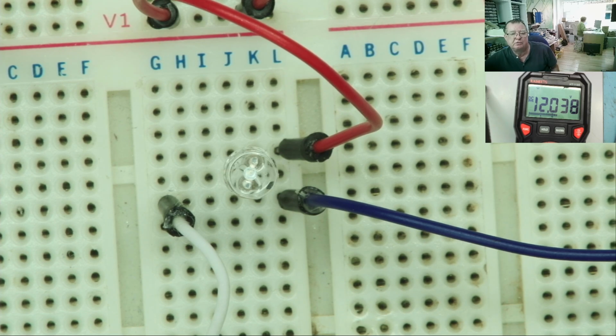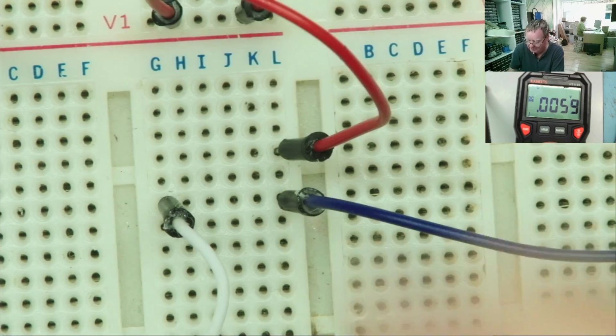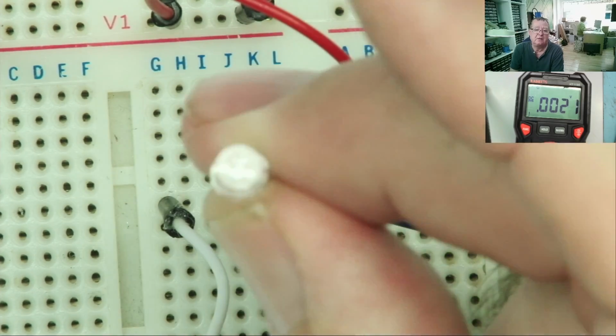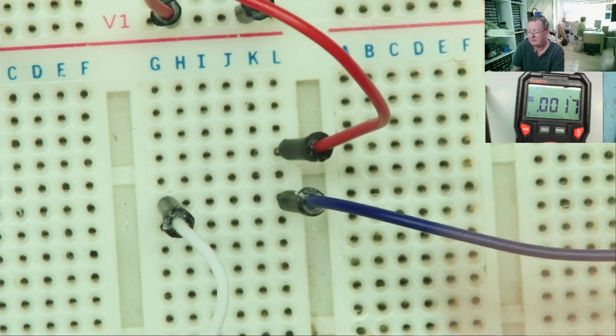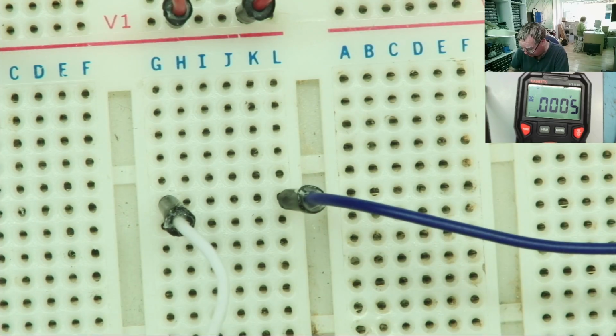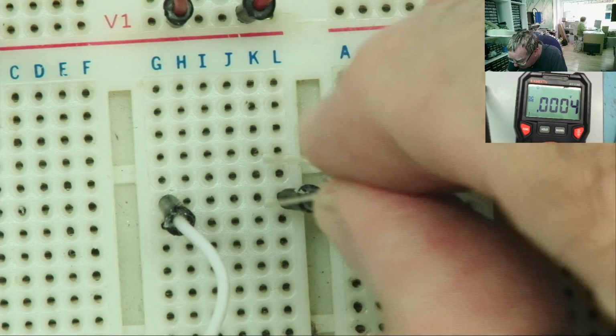Well, it flashed once and it went off. If I switch the power off and back on, it won't flash again. And that's because the LED is now dead. So, first of all, we need another LED. And this time, we need to make sure that it doesn't die like that.